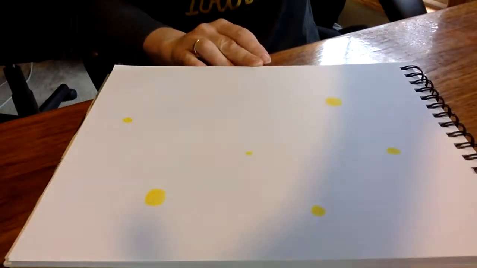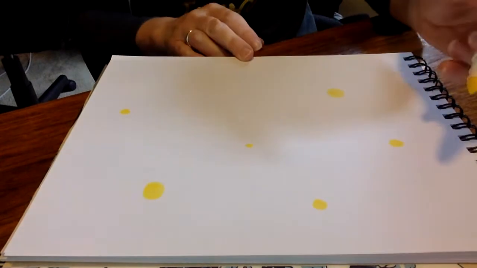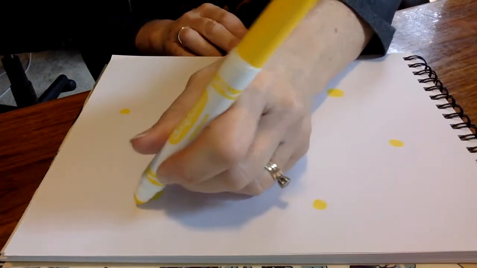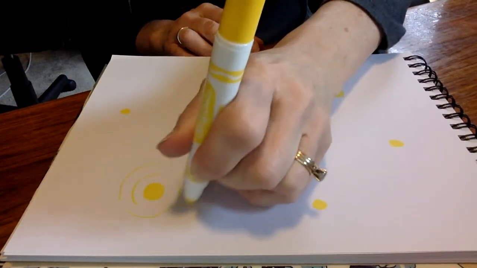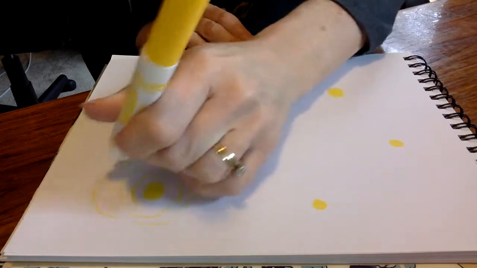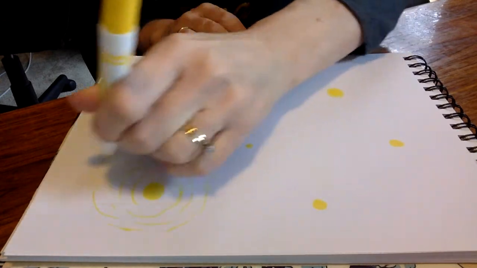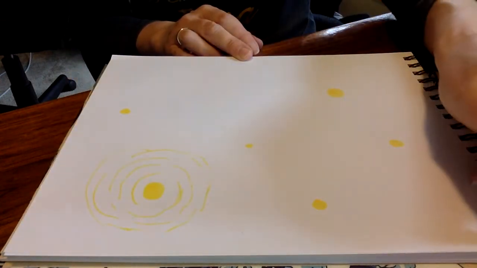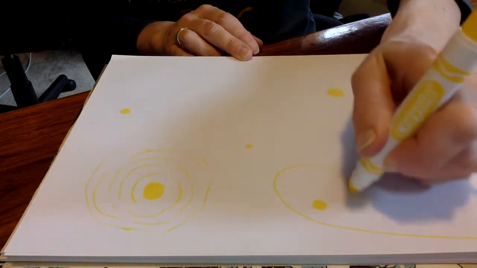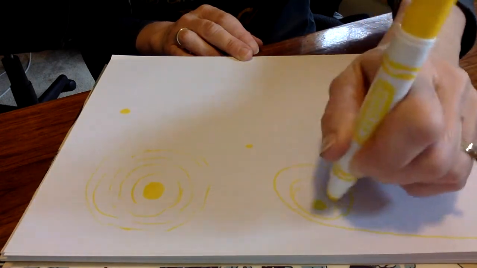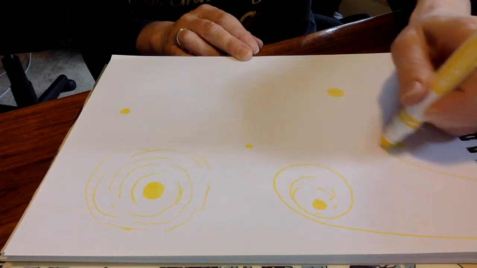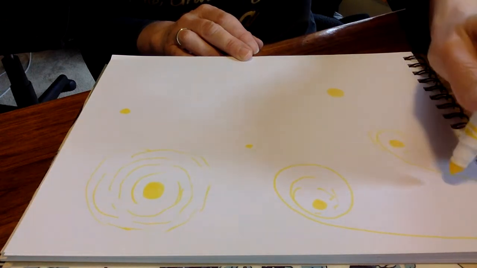So I'm going to start with my yellow, and I'm going to tilt my screen down so you can see what I'm doing just a little bit here. I think I'm going to swirl it. Oh, maybe this one. This one was supposed to be the moon, and then I forgot about it. So I'm going to swirl a spiral of dotted lines around that. I'm going to swirl little dotted lines there, and I'll swirl around this one too.